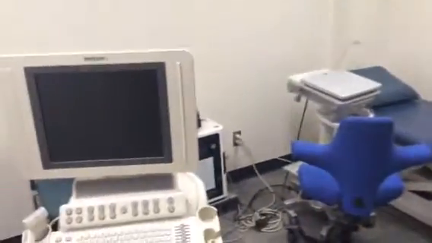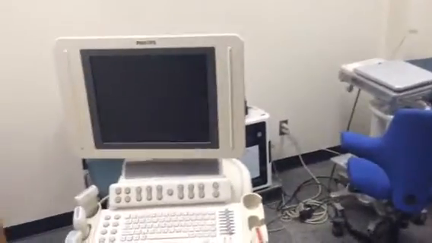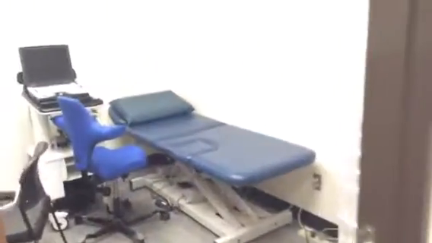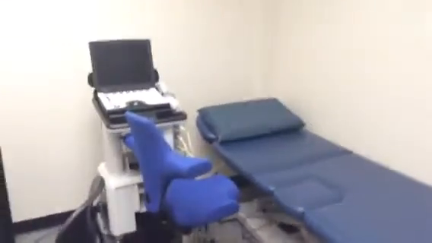This is an ultrasound treatment room. You can see the plinth and the setup for our ultrasound students. On this side is our second treatment room, another ultrasound unit, and the computer for documentation, and a linen area.